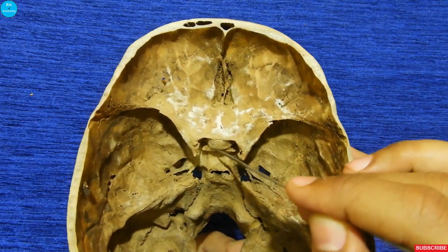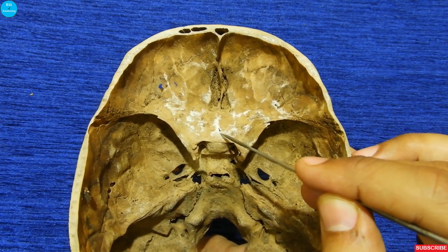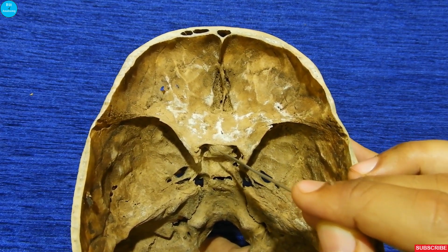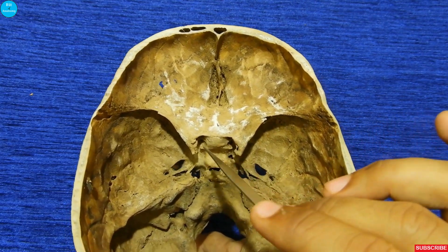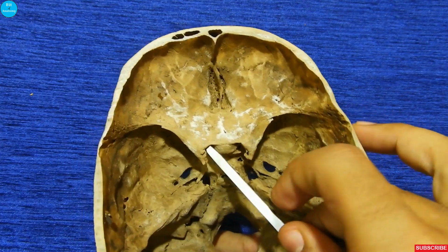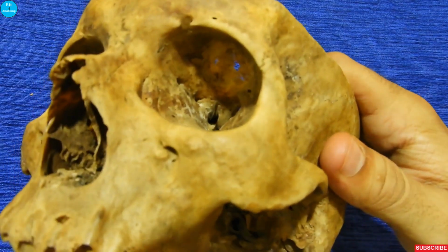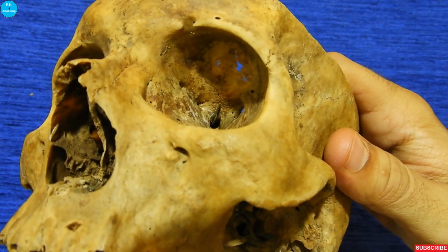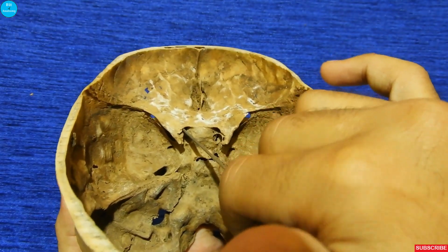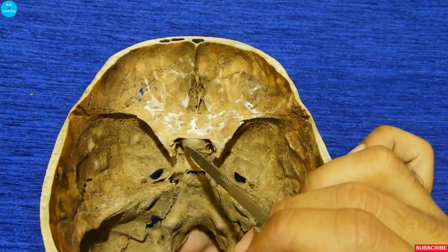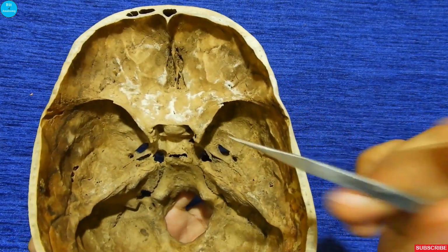In the median plane, if we appreciate this slight depression here, it is called the sulcus chiasmaticus or the optic groove. Above this, there is the optic chiasma. It is not situated inside the sulcus. Laterally, if we trace that sulcus chiasmaticus on either side, it leads into a canal which communicates with the orbit. This is called the optic canal. Through this optic canal, the optic nerve and the ophthalmic artery pass.